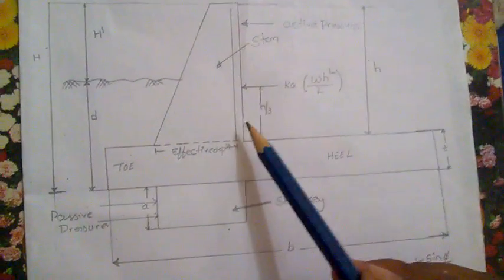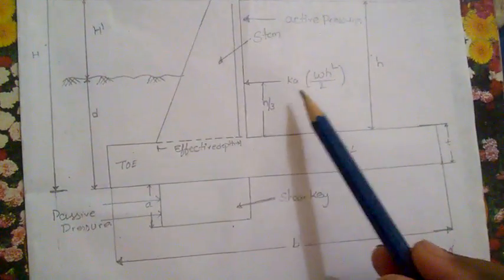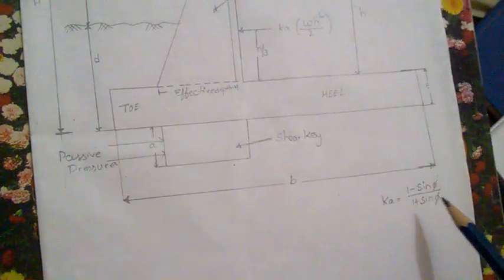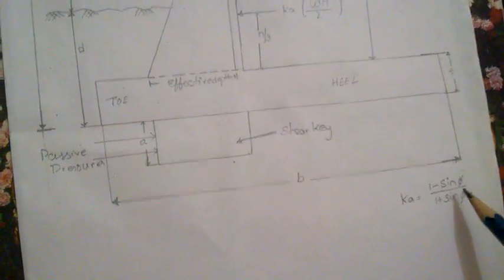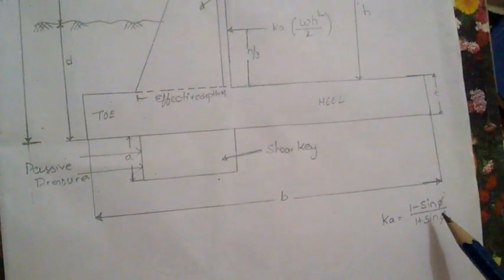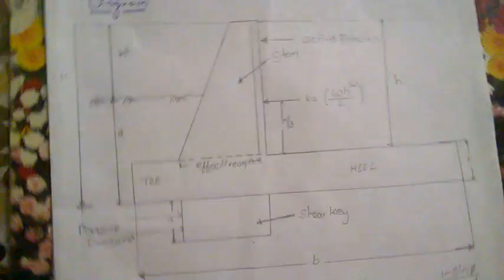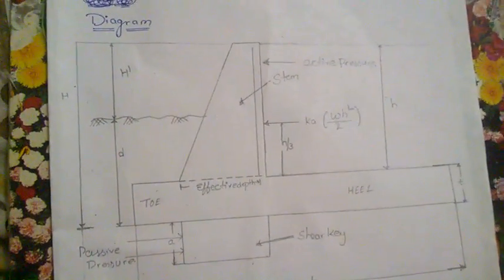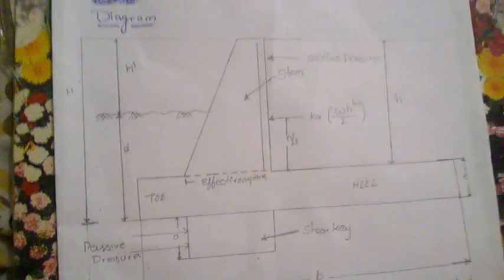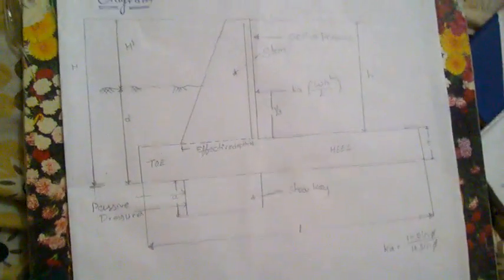Here we have determined the value Ka into WH square by 2. What is meant by Ka? It is 1 minus sin phi by 1 plus sin phi. The phi is nothing but the angle of internal friction. Okay, this comes under the angle of internal friction. All these things come under soil mechanics and foundations. Okay, that is based upon the soil. Depending upon the soil, the angle of internal friction varies.